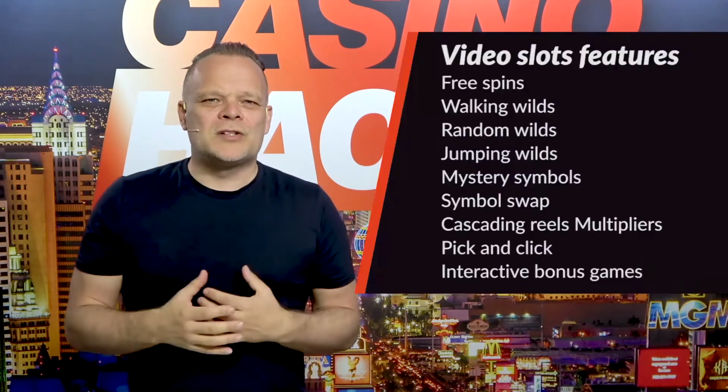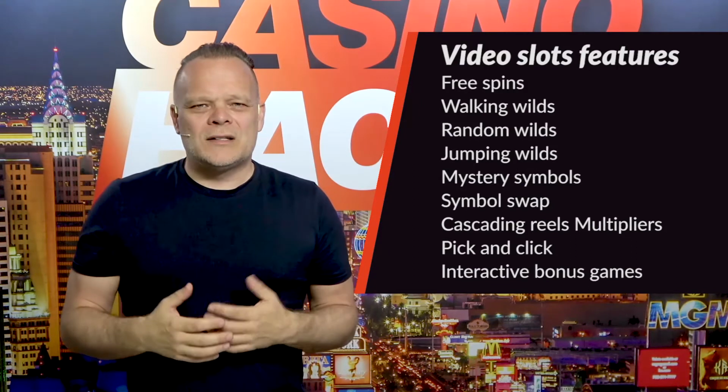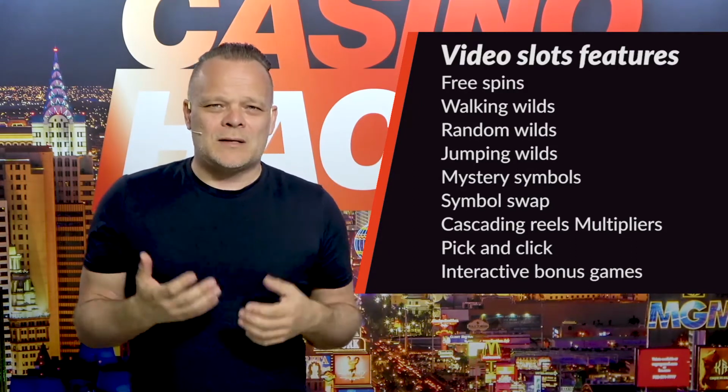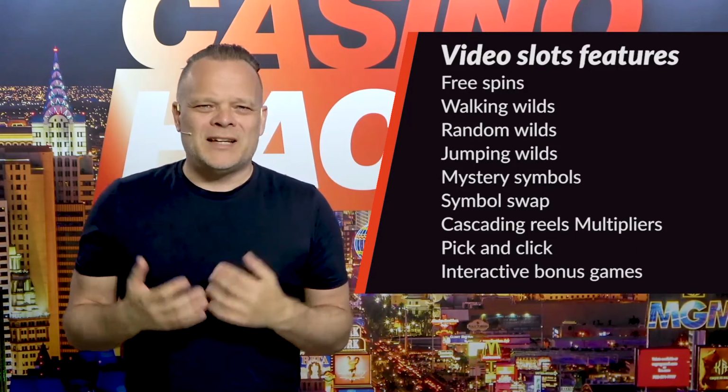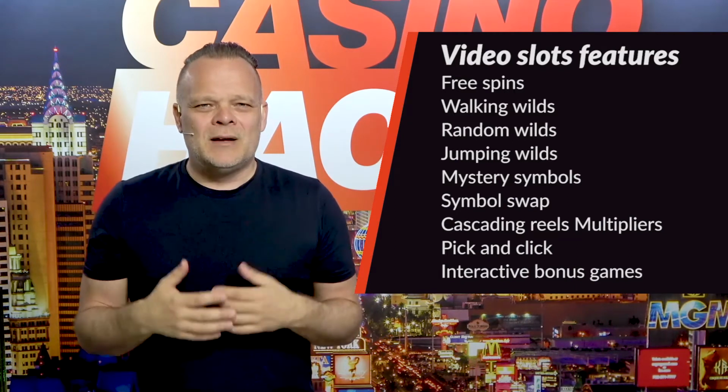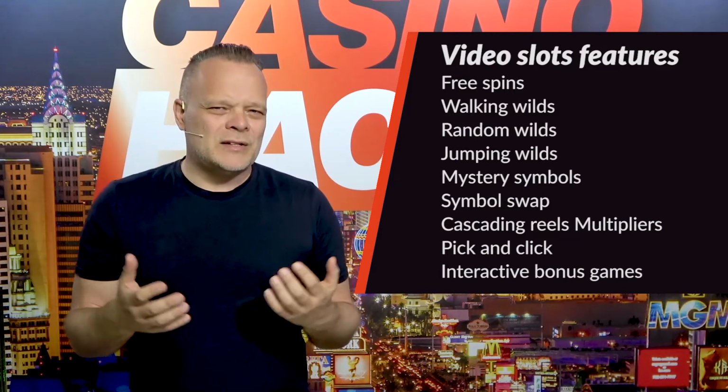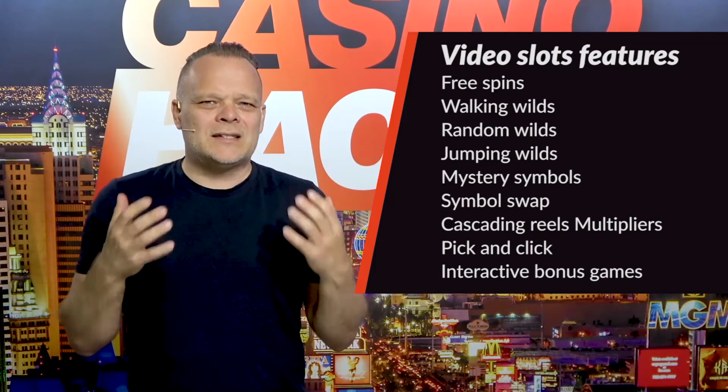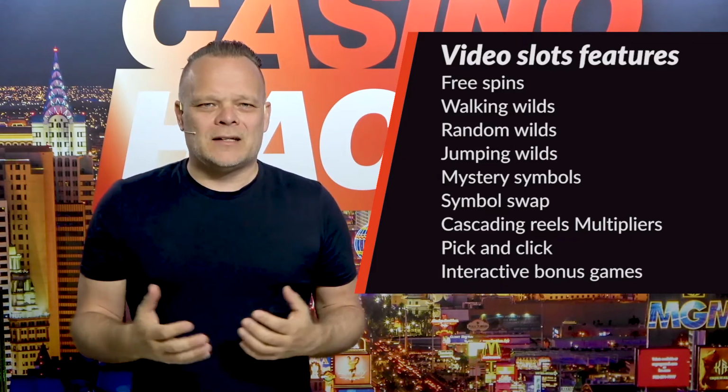One of the really great things about video slots is all the amazing features that have been invented over the years. The humble classic slot might have a wild symbol and even a nudging feature. But the modern video slots offer cool features like free spins, walking wilds, random wilds, jumping wilds, mystery symbols, symbol swap, cascading reels, multipliers, pick and click, and interactive bonus games that will keep you entertained for hours on end.